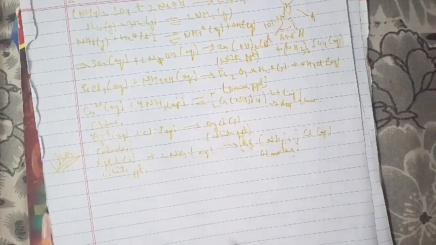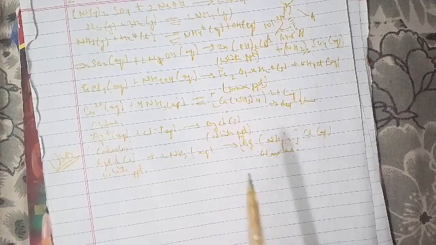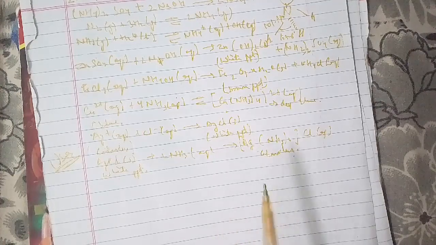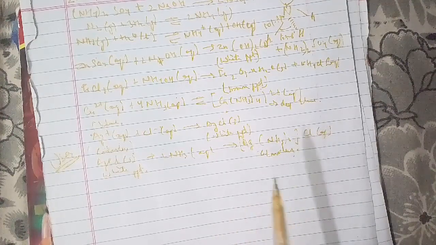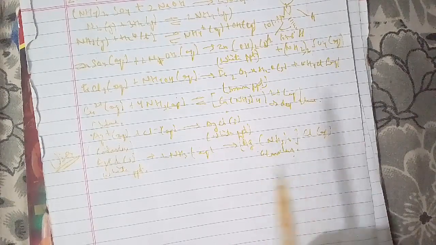Now we'll go ahead with oxides of nitrogen, which we have to go through in detail. The oxides of nitrogen as well, and the structures of oxides of nitrogen, we have to talk about. So before oxides of nitrogen, we will go ahead.